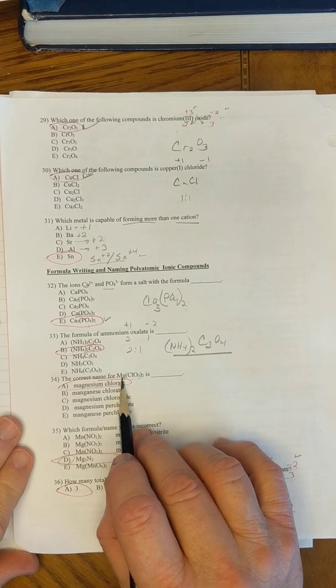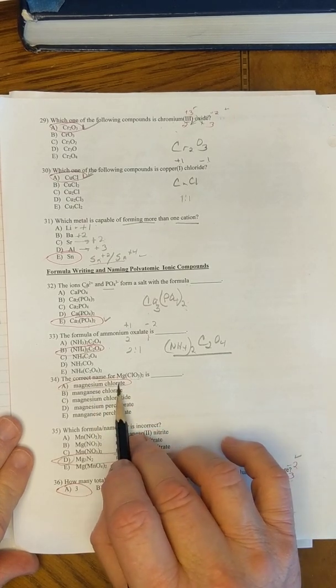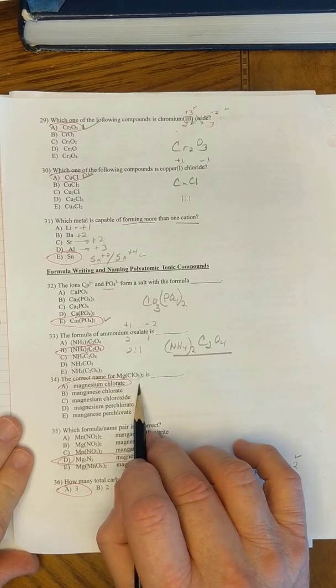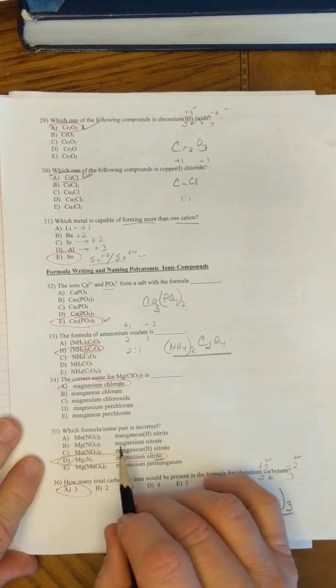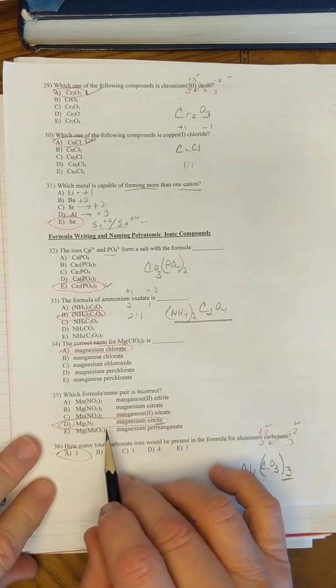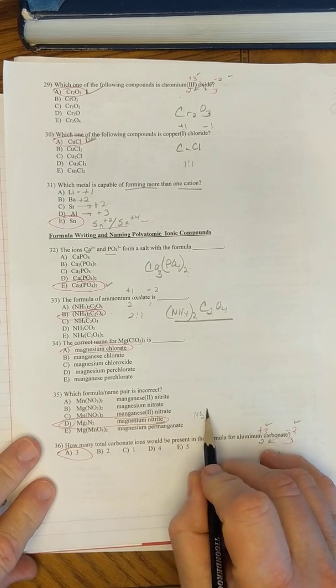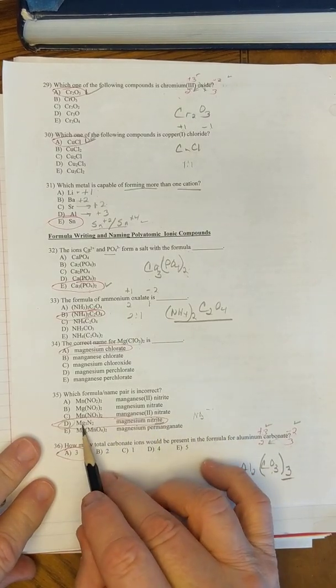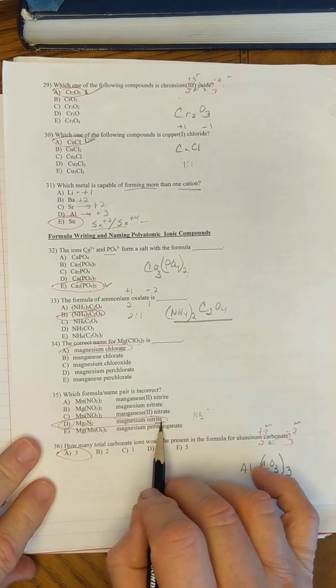Name this: magnesium, Mg, and chlorate, ClO3, so magnesium chlorate. There's no reason to say any prefixes because it's ionic, and it's always in a fixed ratio. Which one is incorrect? Nitrite is NO2, negative 1. This should be magnesium nitride because it's not with oxygen, it's by itself, and that's what "ide" means.